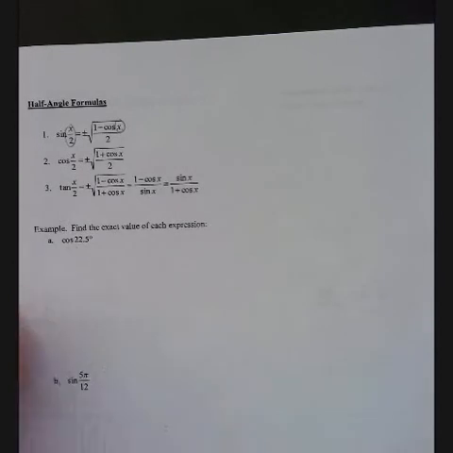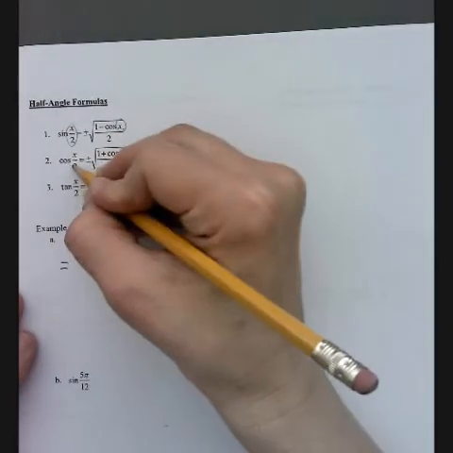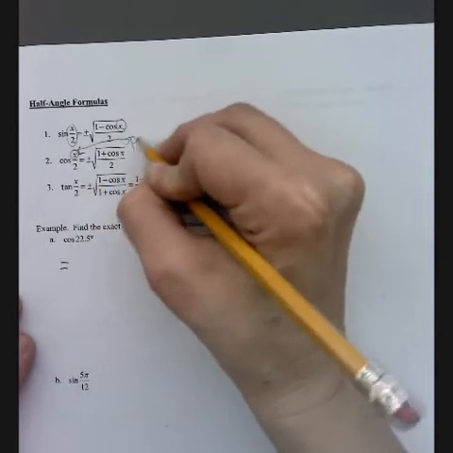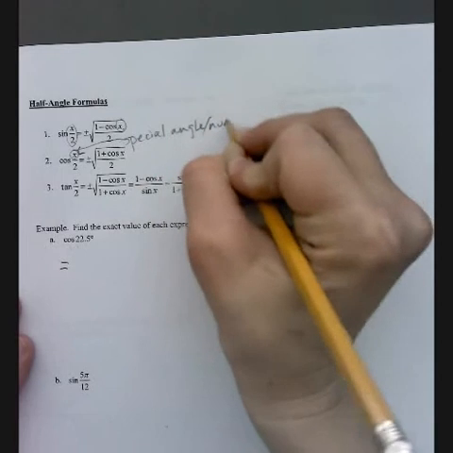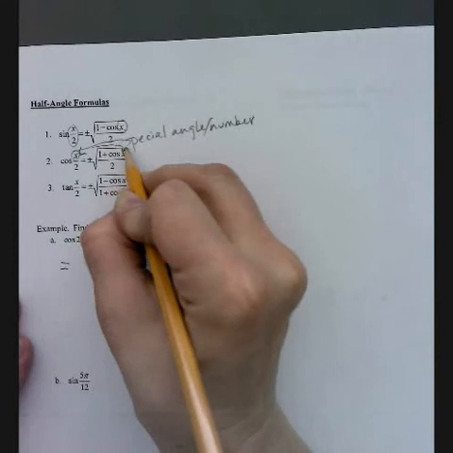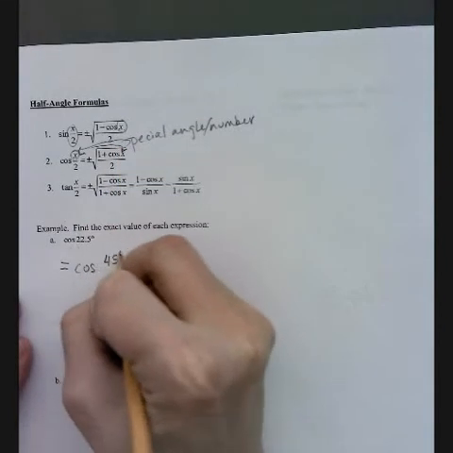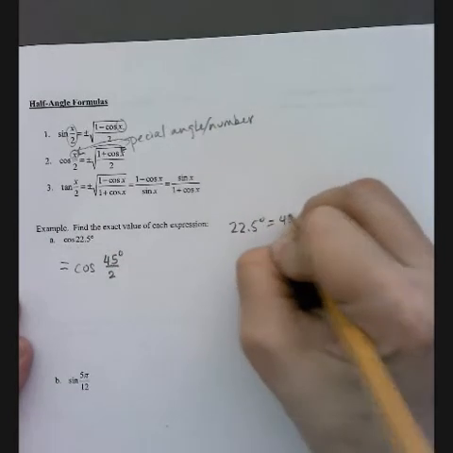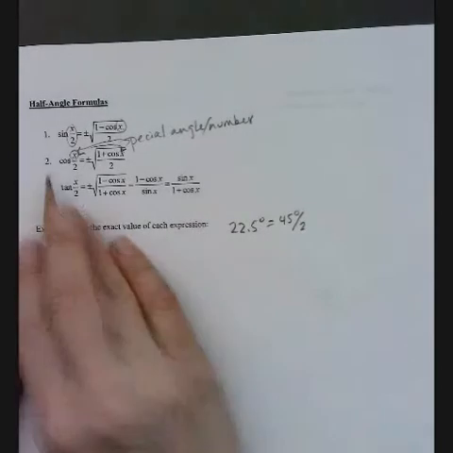So what we want to do is, this should be the special angle here, or number, right? Whatever is up here will go into here. So if we write this as 45 degrees over 2, right, 22.5 degrees equals 45 degrees over 2, then we can plug it into this formula.